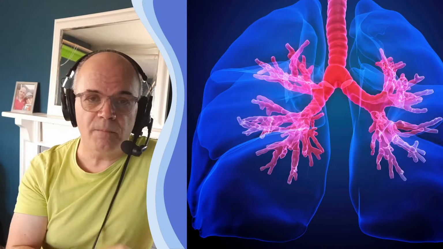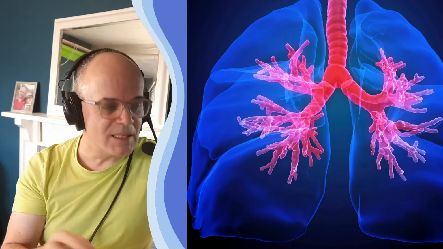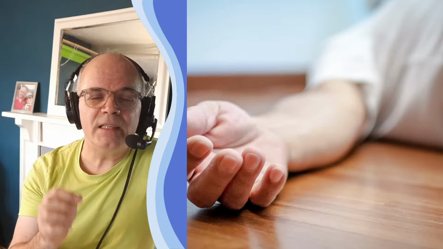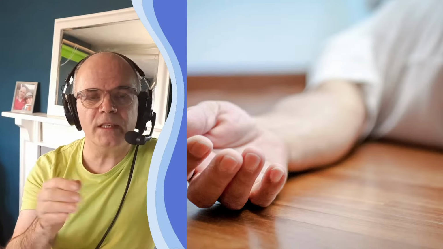So that's C. And then D is about disability. I haven't changed my pictures, have I? I knew I'd forget. So D is about disability. So disability relates to a low GCS, and a lot of these things that I've already talked about will result in a low GCS, but it could be a more direct cause of a low GCS.